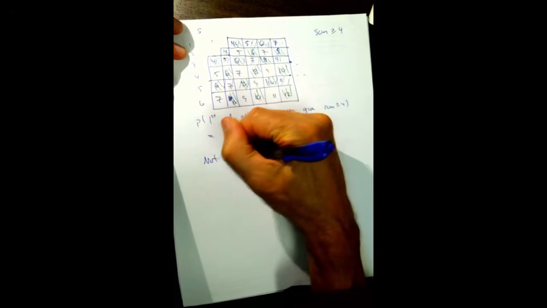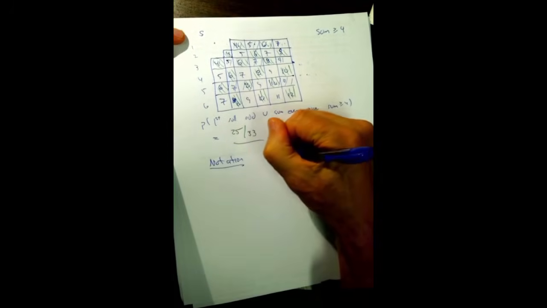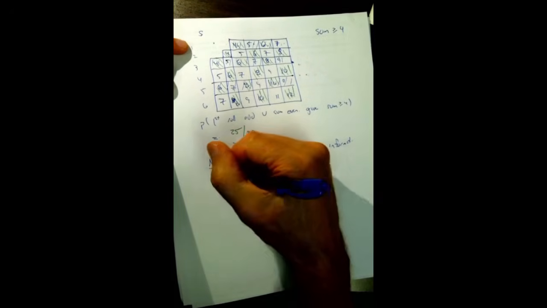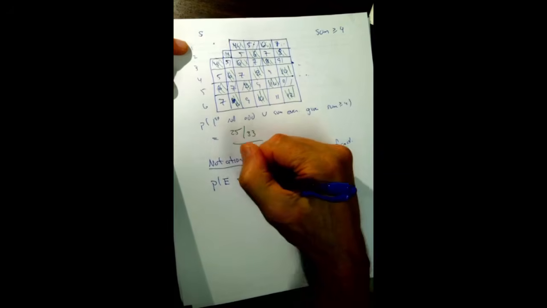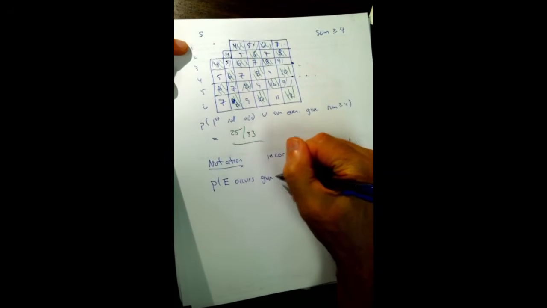So this idea that if you have information, we need to incorporate new information. This is called conditional probability. And the idea is that I want to know what's the probability that E occurs given that I know C occurred.